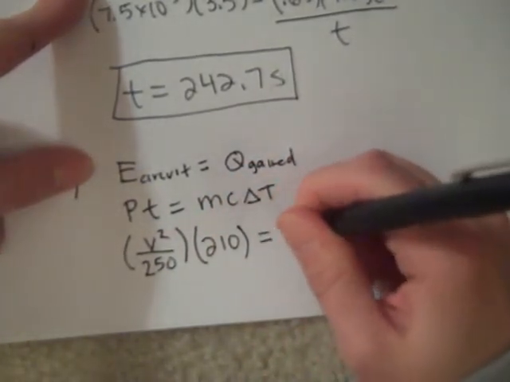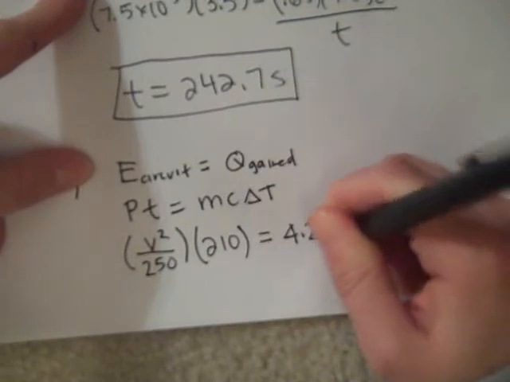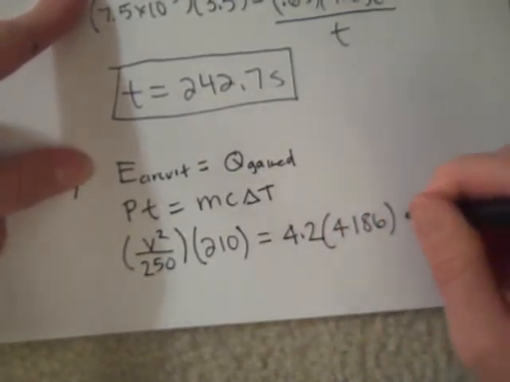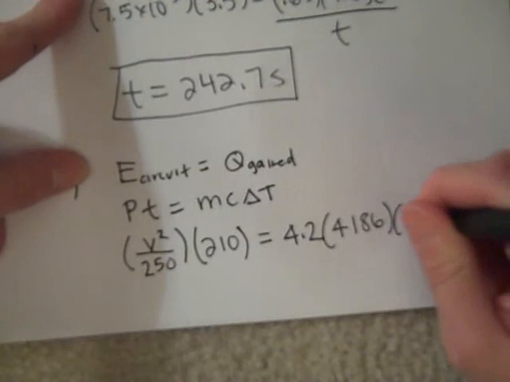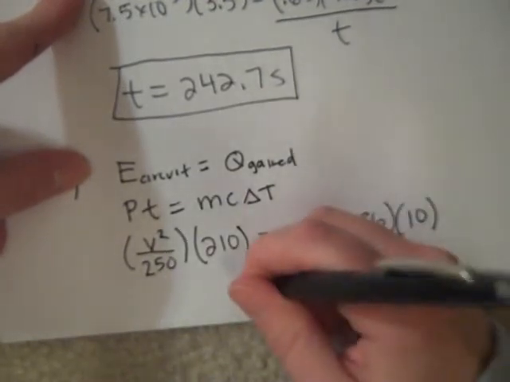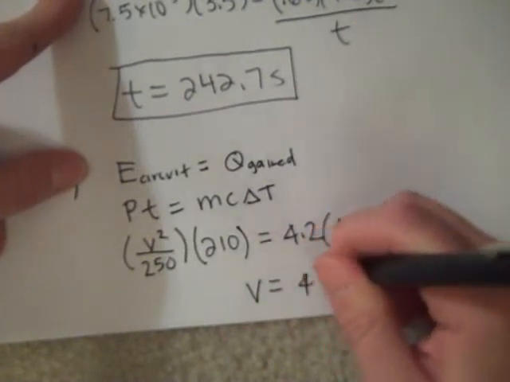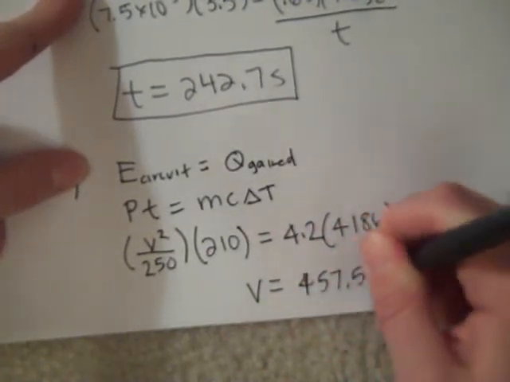And that's going to equal the mass of the water, 4.2 kilograms, times the specific heat of water, 4,186, times the change in temperature, which is the difference between 32 and 22, so 10 degrees. And you can go ahead and solve for the voltage or potential difference to be 457.5 volts.